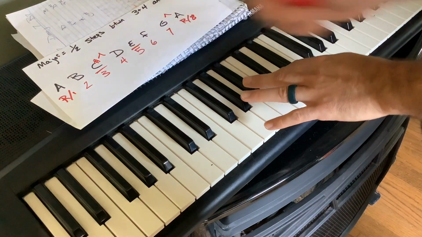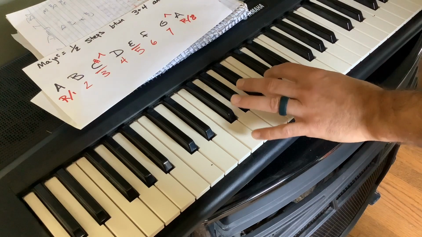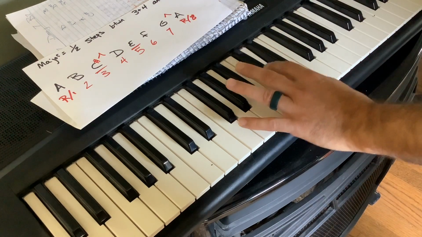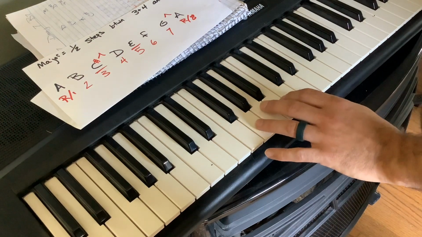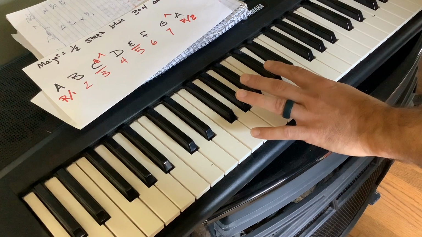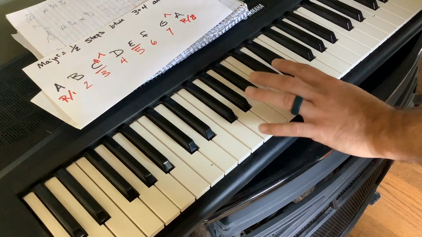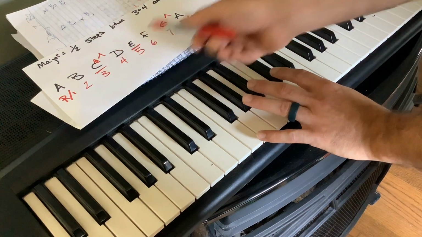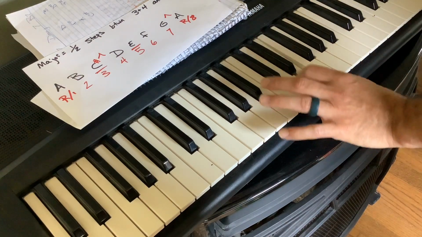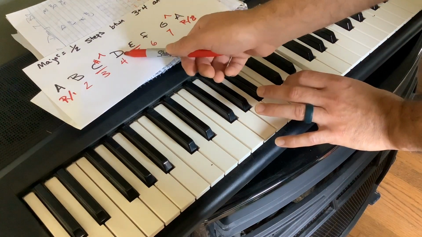Then we've got C sharp to D. That's a half step. I go from the black to the white. So do, re, mi, fa. Okay, so that checks out. Let's go from D to E. Yep, we skip over the black key that's there, so that's a whole step. All right, let's check this out.